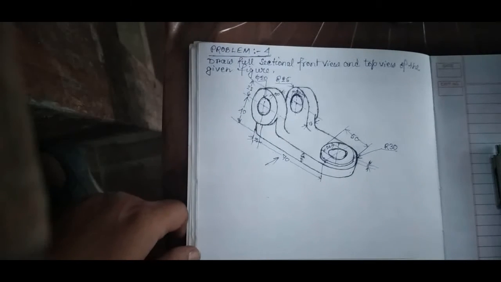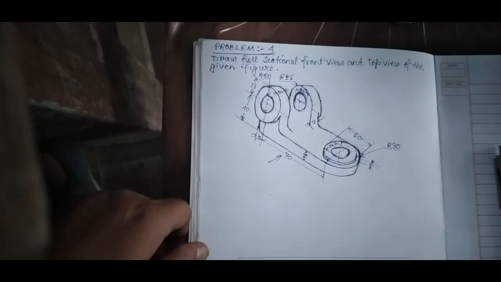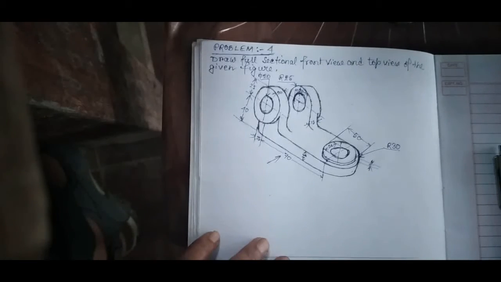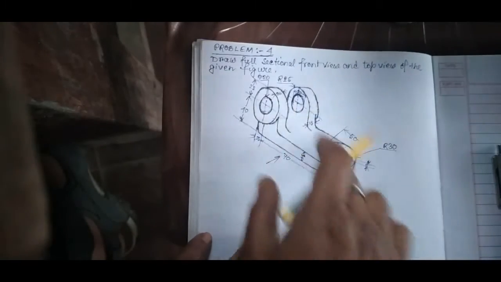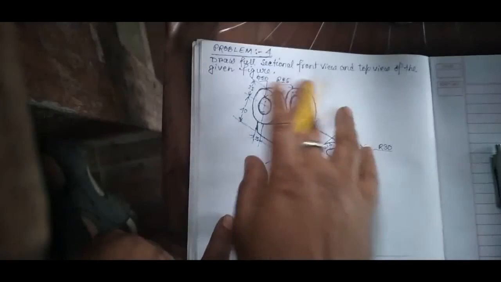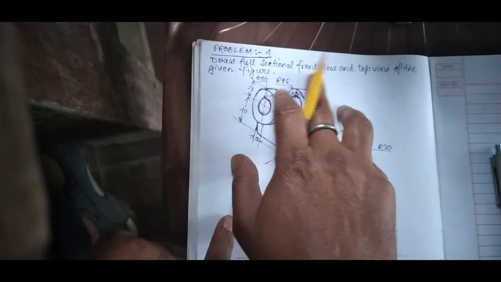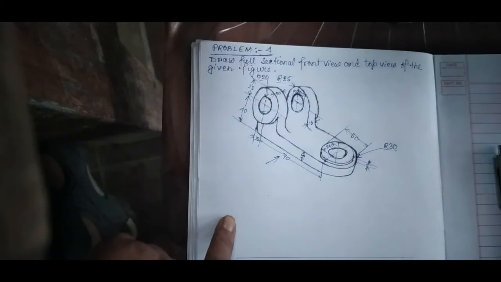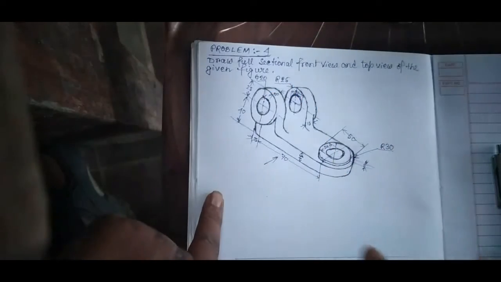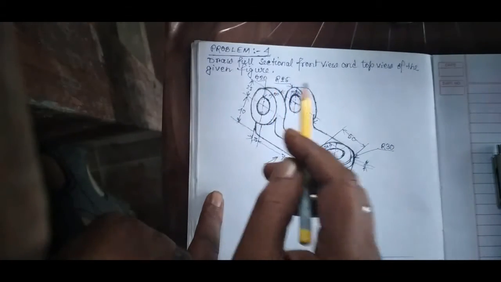You can see on your screen that this is problem number 4. What is problem number 4? You can see a picture here, and you have to draw the full sectional front view. This is the new thing that is added in this semester.